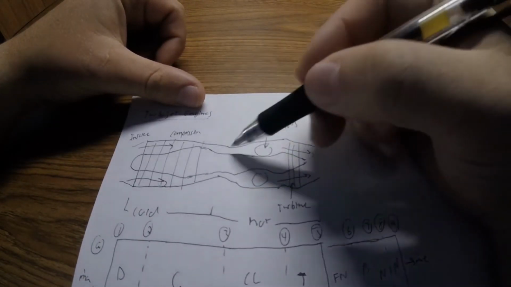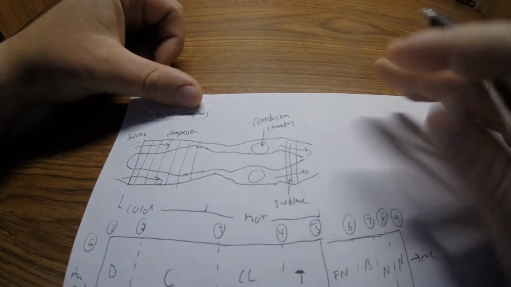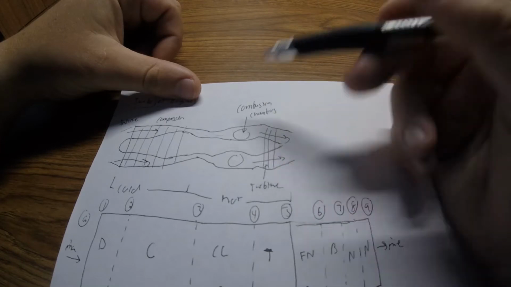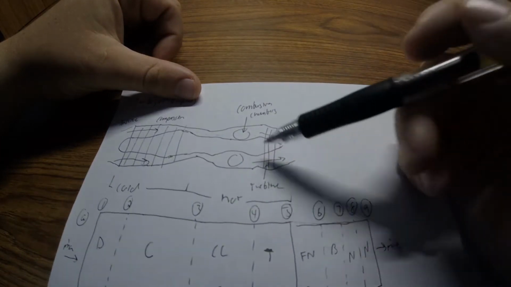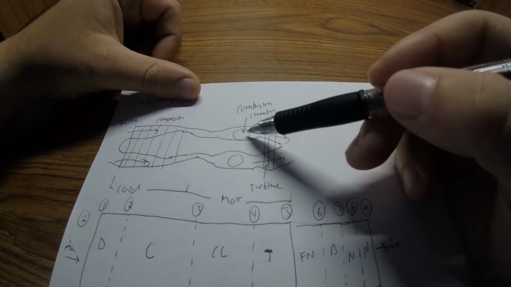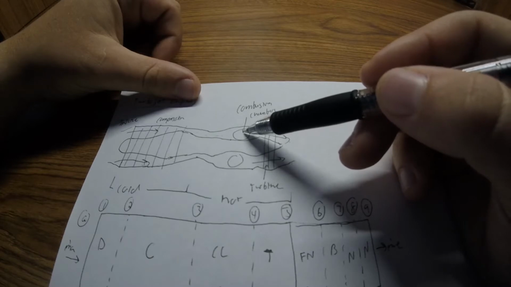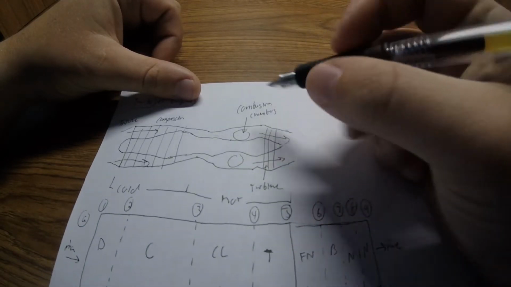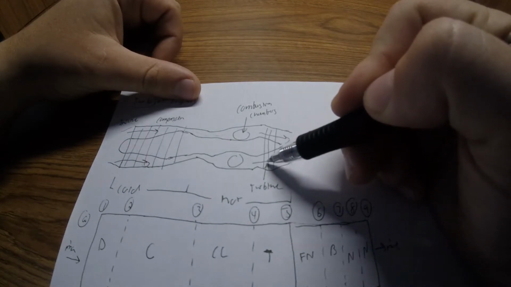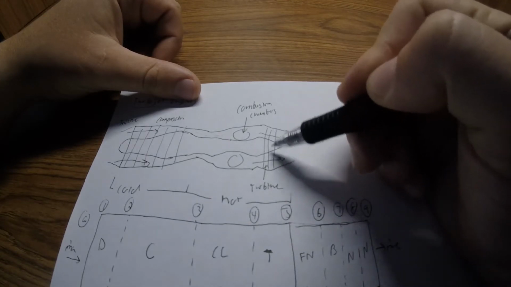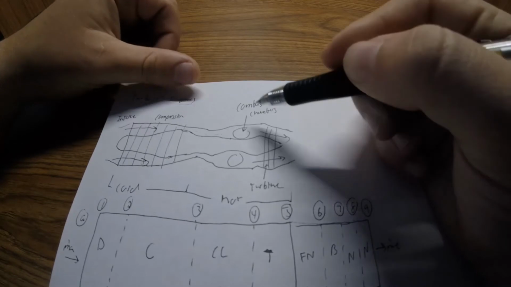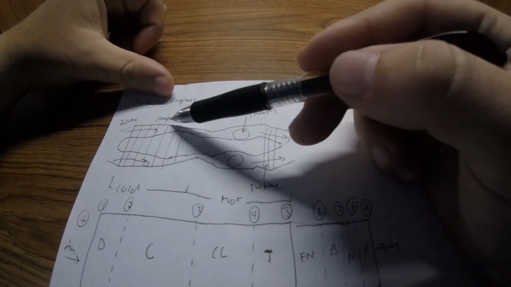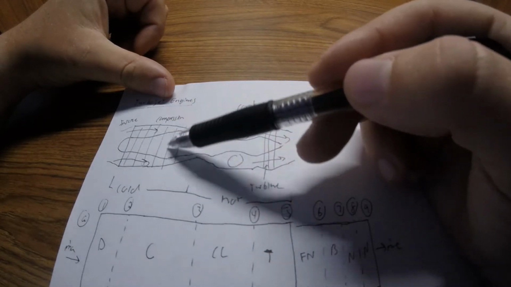Then it goes into the combustion chamber, where it is mixed with fuel and lit on fire, which obviously increases the temperature greatly. Then it throws it out the back. But first it goes through a turbine right here, which provides the energy for power on the aircraft and also spins these compression blades up here.